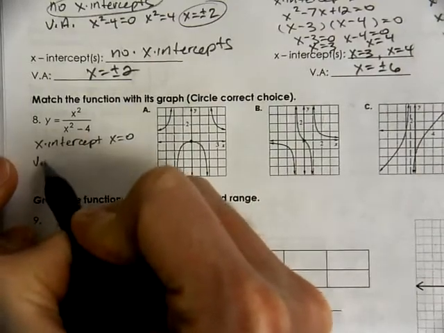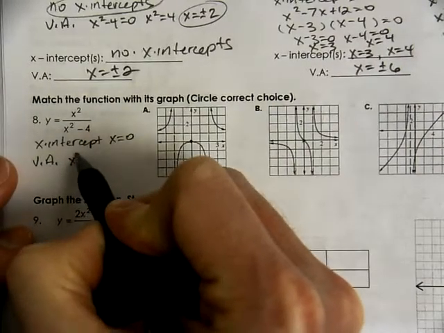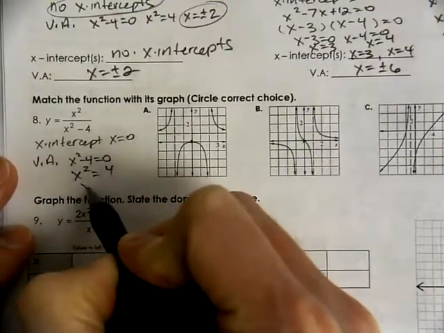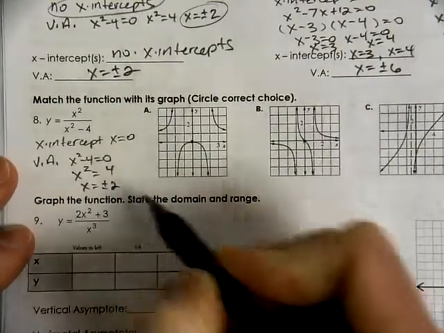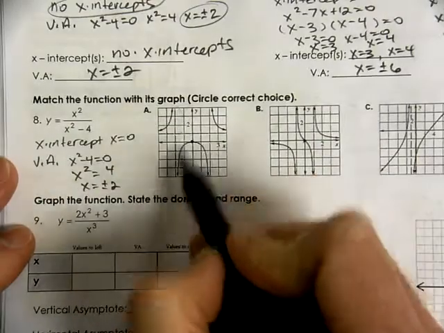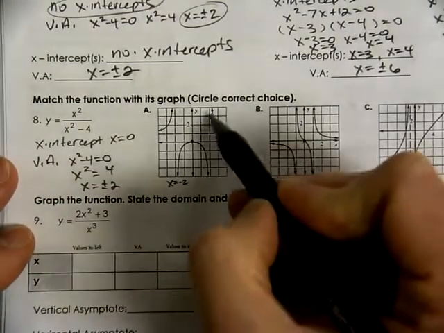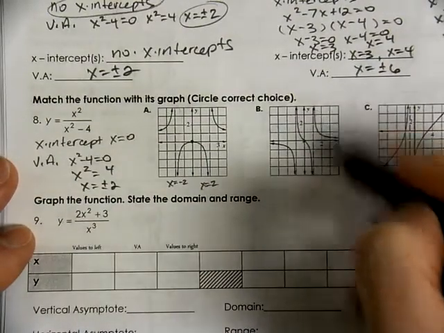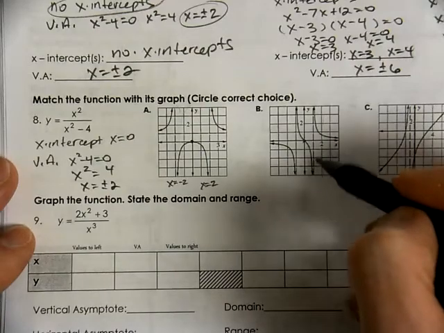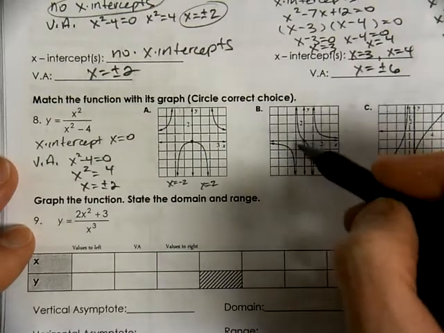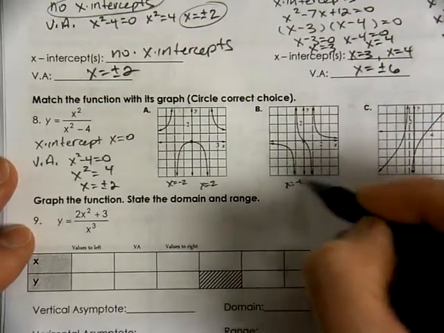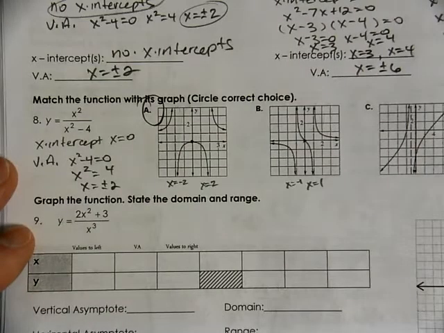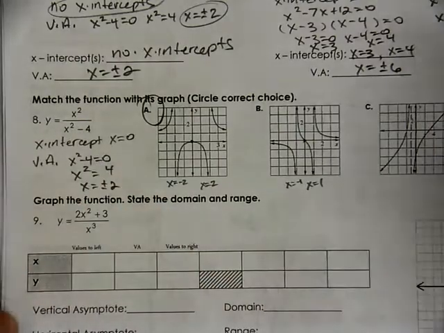My vertical asymptote, x squared minus 4 equals 0. x squared equals 4. x has to be plus or minus 2. It looks here that this is x equals negative 2. This one looks like it's x equals 2. And in this case it might be x is 1 and negative 1. So again, that justifies why graph A matches our equation.